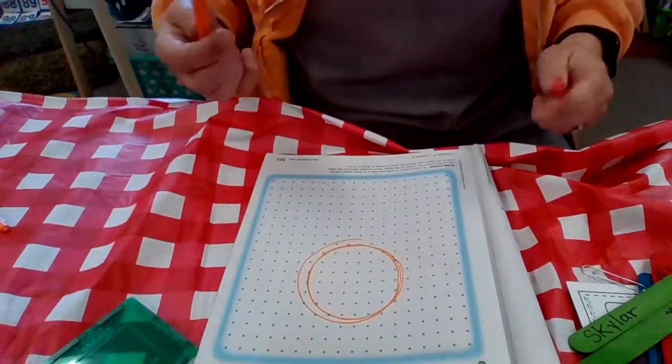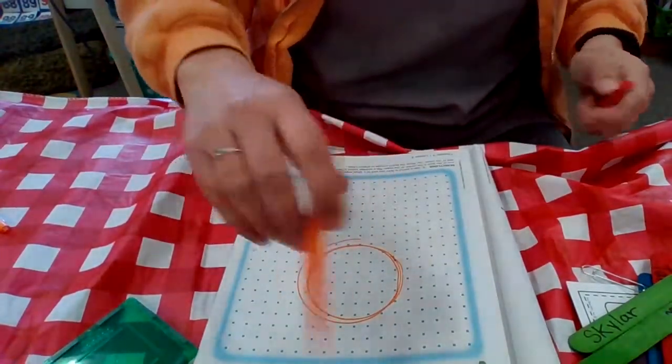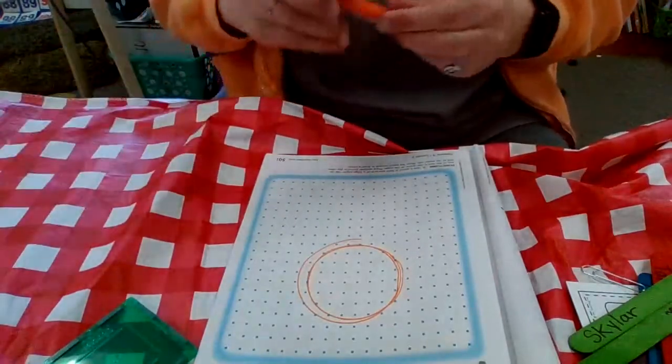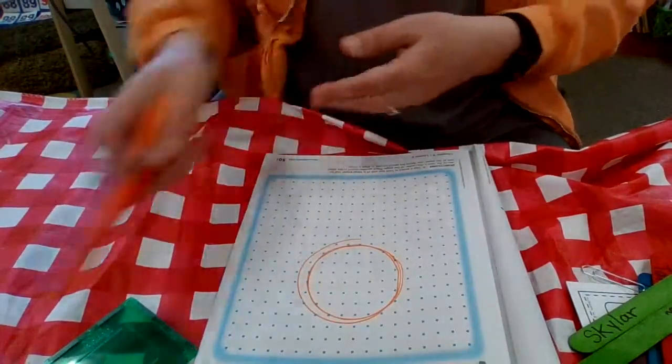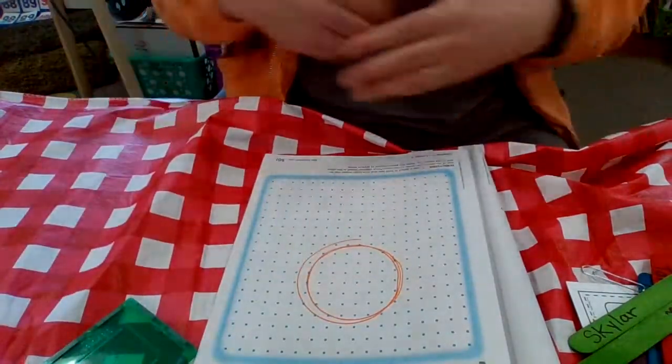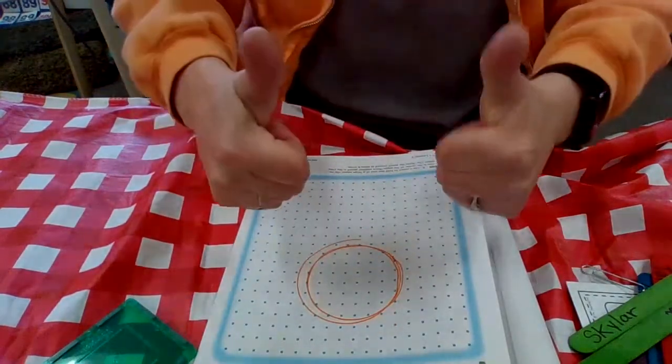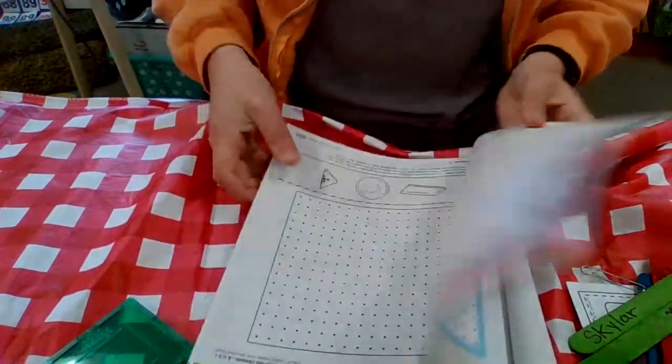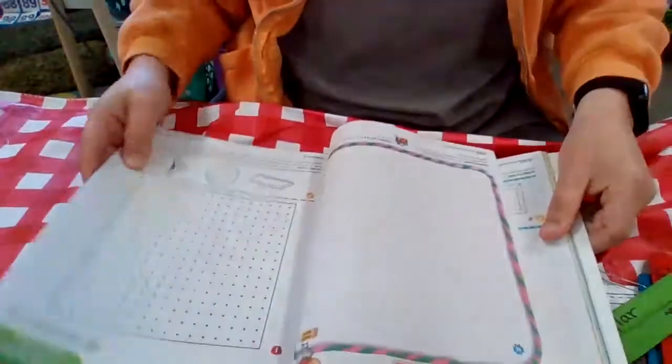So then you drew a circle. See how it's a curved line all around it? So if someone asked you to tell them about a circle, would you say that it has straight lines or curved lines? Curved lines, that's right. Go ahead and turn the page. All right.